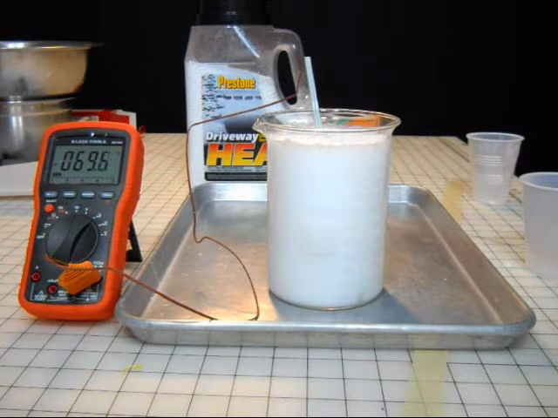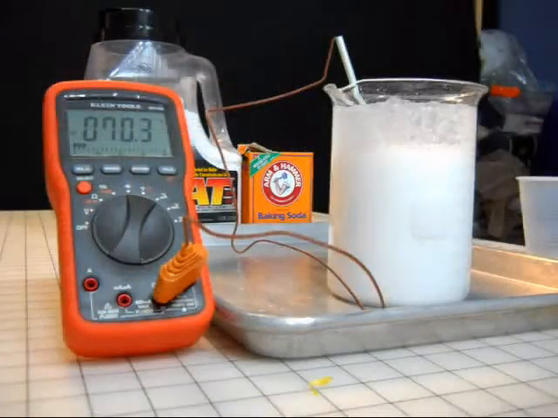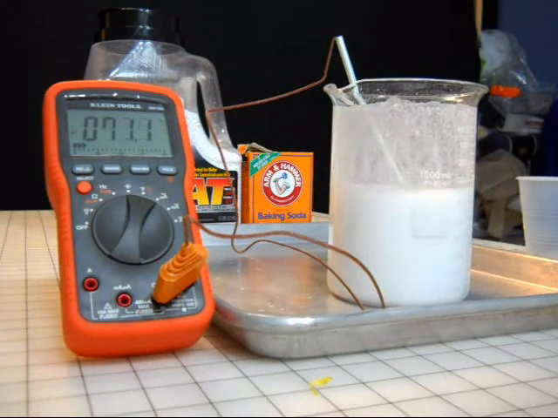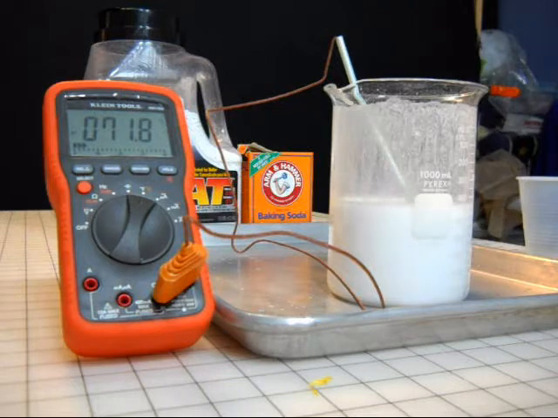Now that the calcium chloride is mixed fully with the baking soda and water solution, it raises all the way up to the top of the beaker, just like the vinegar experiment. And you can also tell by the thermometer that it is raising the temperature significantly.